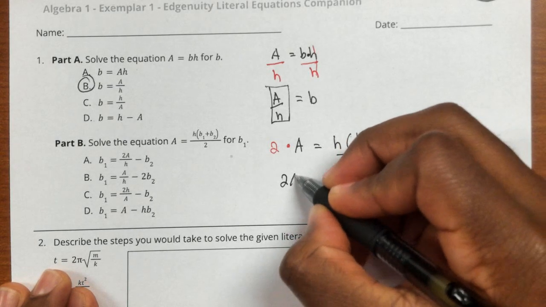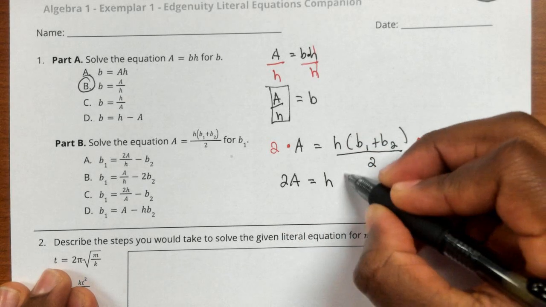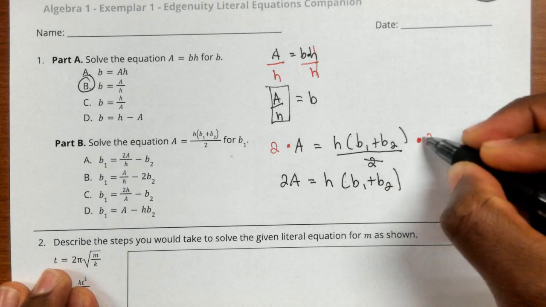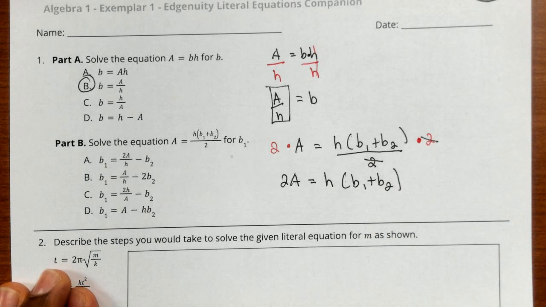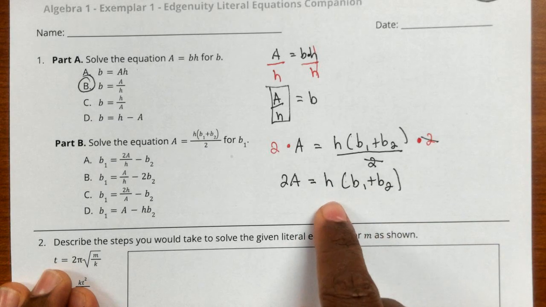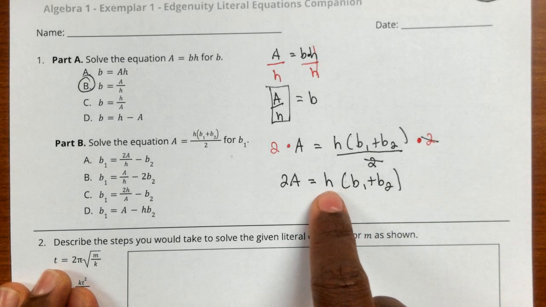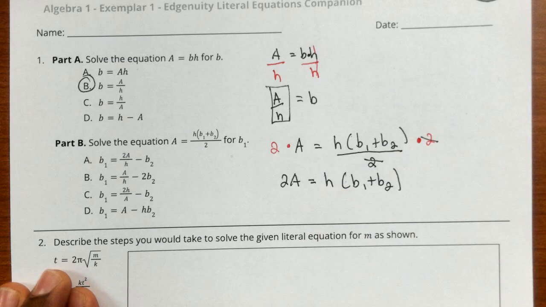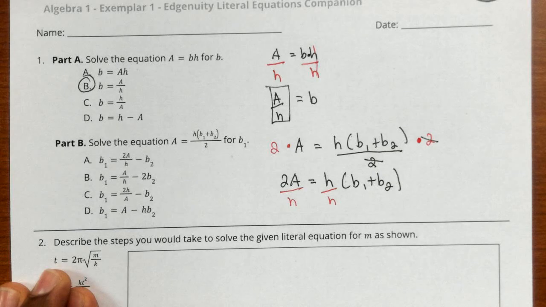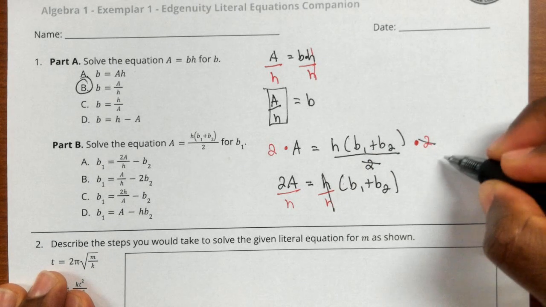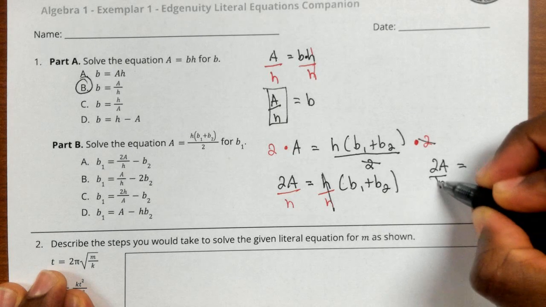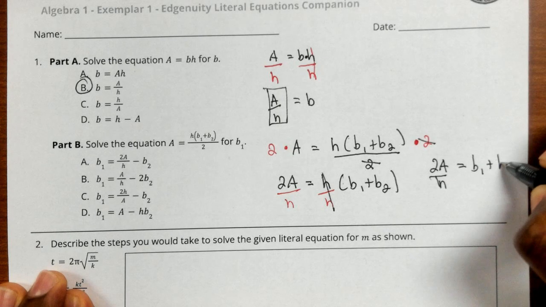So now we would have 2A is equal to H parentheses B1 plus B2, because the multiply cancels that divide. Now I need to get rid of the H, because the H is on the outside of the parentheses, being multiplied by the parentheses. So you would divide by H on both sides of the equation. That gets canceled, and we have 2A over H is equal to B1 plus B2.